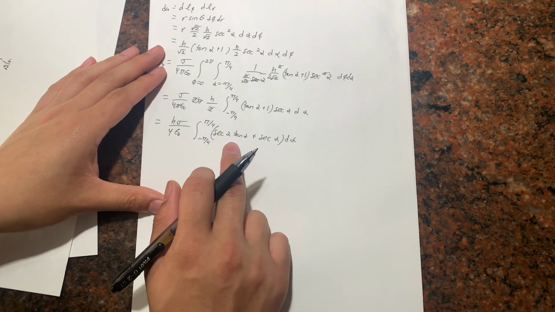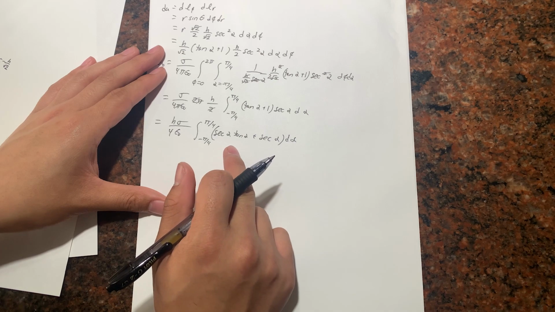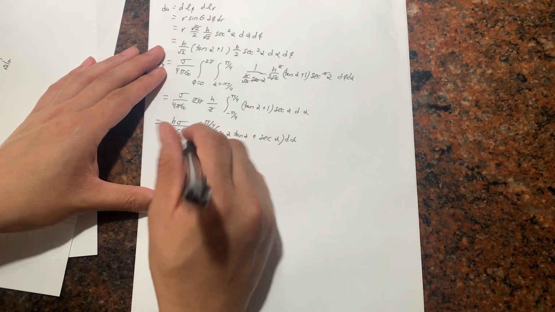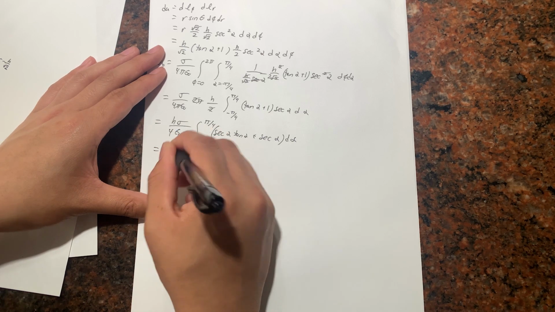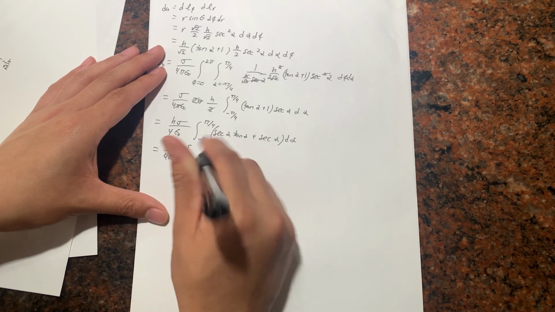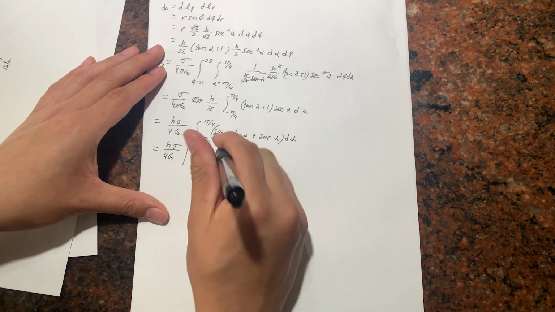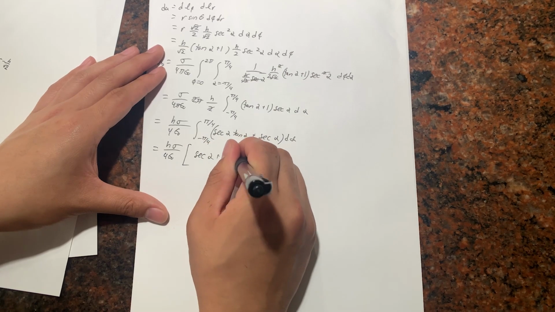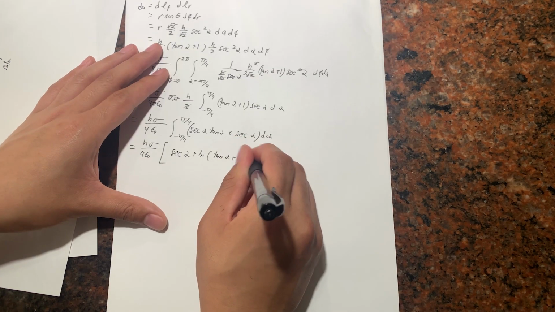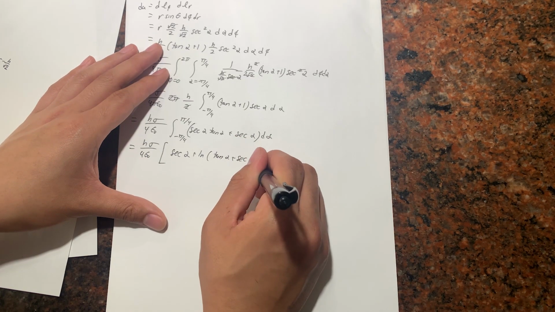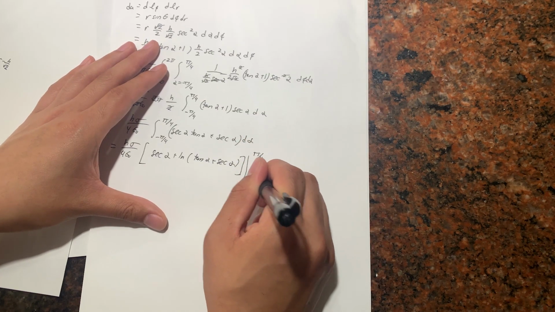So now we take the integral of these two. Now the integral of secant alpha tan alpha is just going to become secant alpha. So we'll first off bring this down. So this is going to become secant alpha, and the integral of secant alpha is going to become the natural log of tan alpha plus secant alpha. Okay, now we evaluate this from pi over 4 to negative pi over 4.